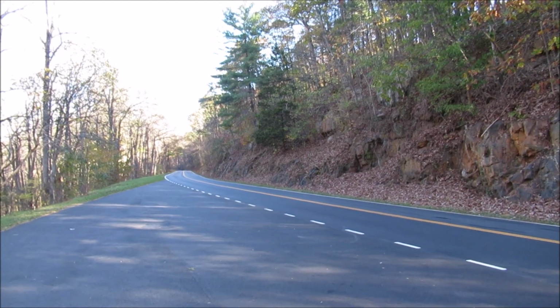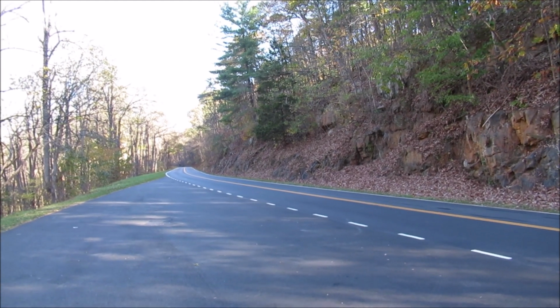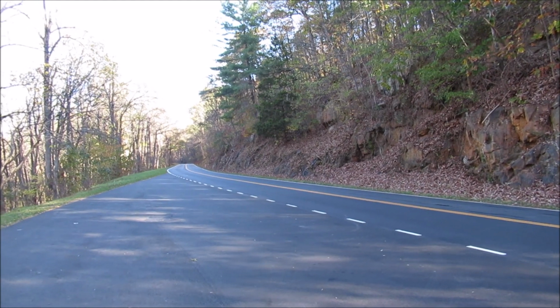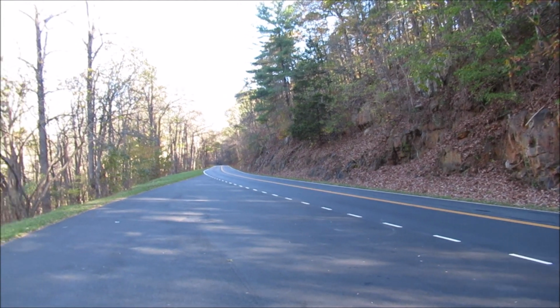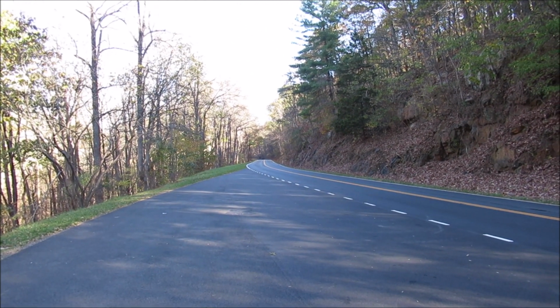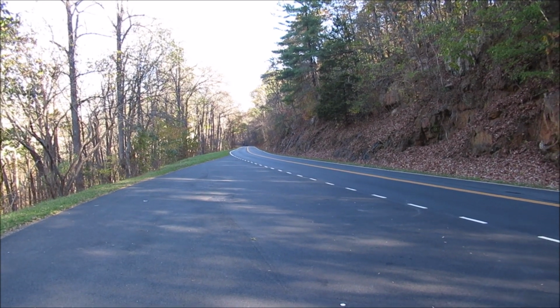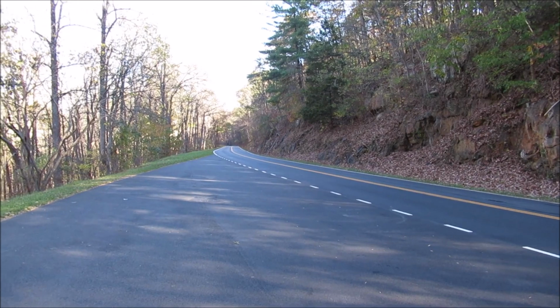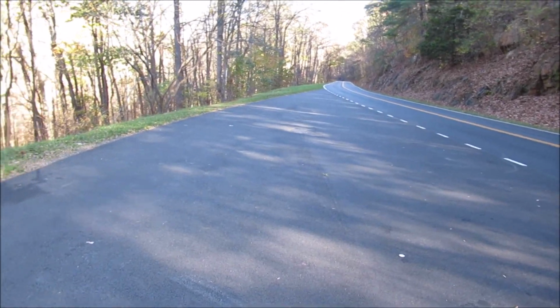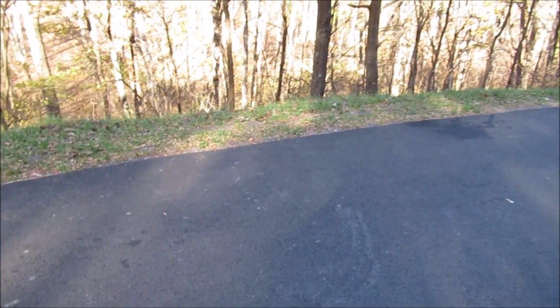I'm in Shenandoah National Park, up in the Northern District, up near Front Royal. And the Front Royal entrance to the park is down there. This is Skyline Drive, and I'm at like mile marker 1. I'm just barely inside the park. There's a little pull-off here where I parked my car.